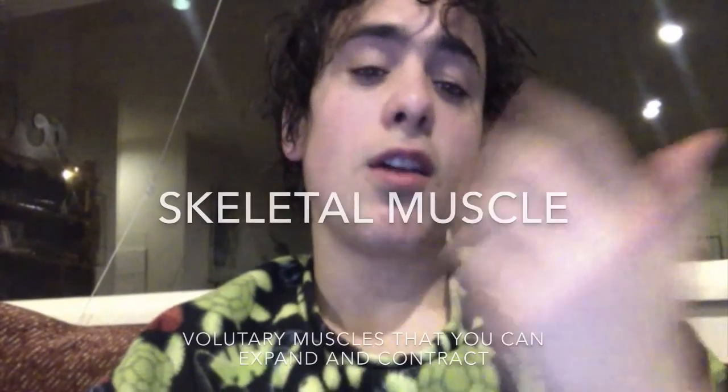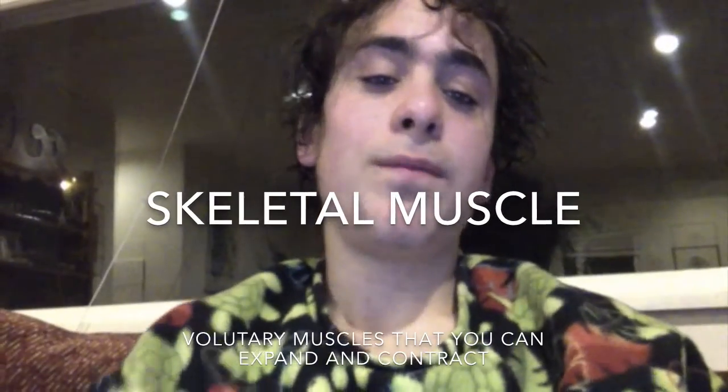Now, you might think your muscles basically just bend, and that makes you able to move your arm. Well, it's more complicated than that. In fact, there are three main types of muscle tissue found in your body. The first one is the skeletal muscle, which you of course know is the muscle that, if you have your arm, can expand and contract, which moves your arm.